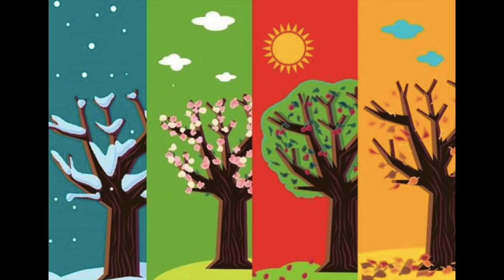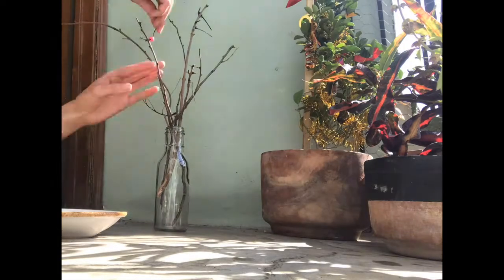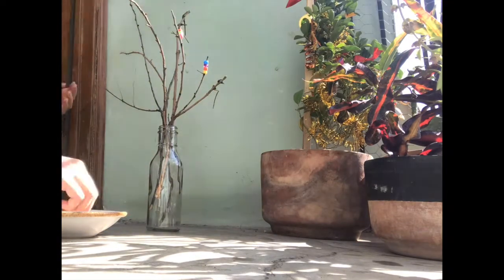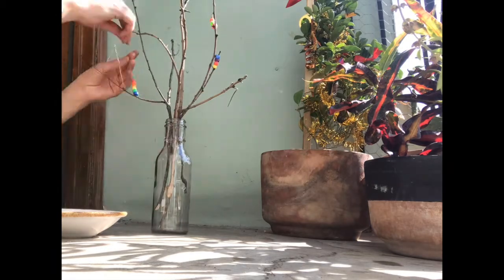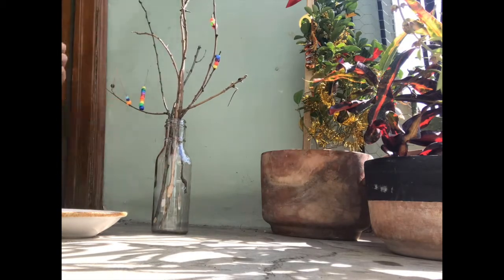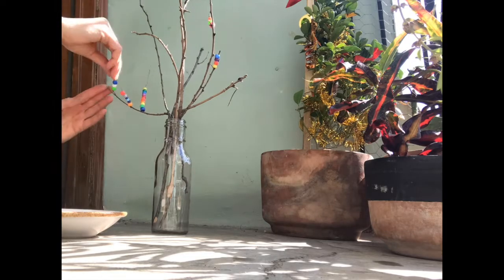When the seasons change, lots of times the trees will change too, like this type of tree here. Here we can see the first picture, it's snowy for winter. Then I see pink flowers for spring. Then I see a bright yellow sun for summer and lots of green leaves. And in the fall, the leaves fall off and usually turn different colors, like orange and brown. Remember the tree with no leaves? Well, we are going to make art today inspired by that. So we're going to use branches without the leaves and decorate them.